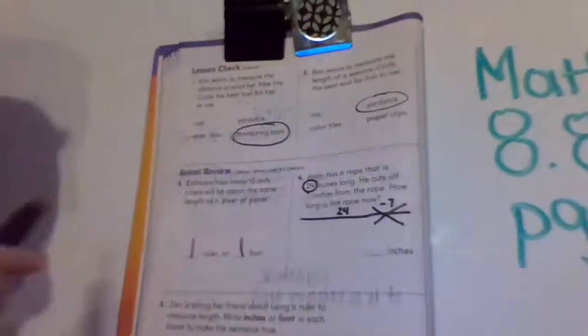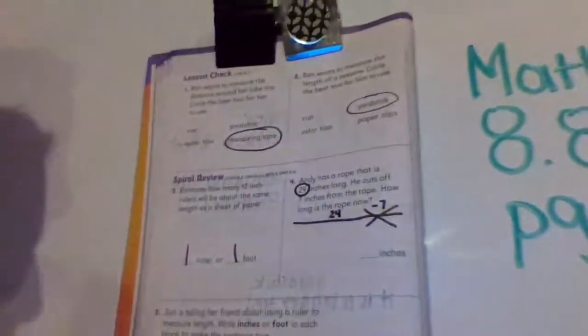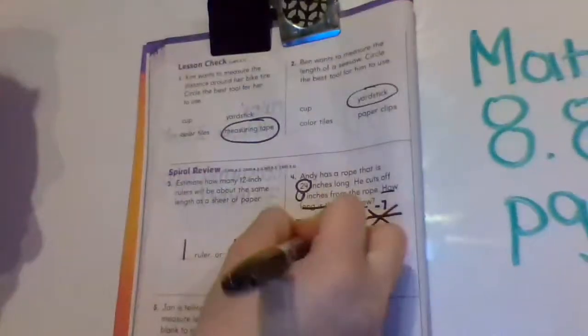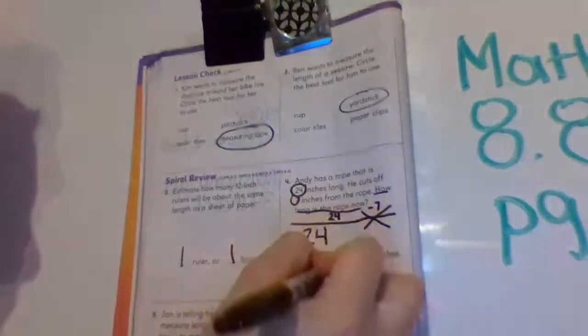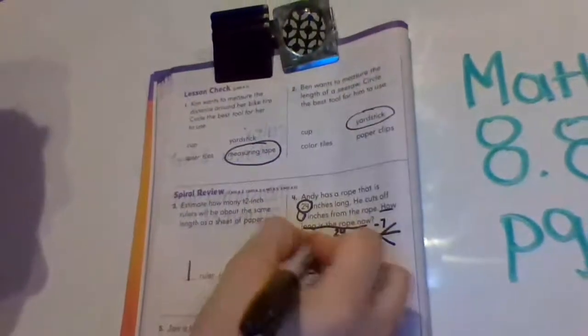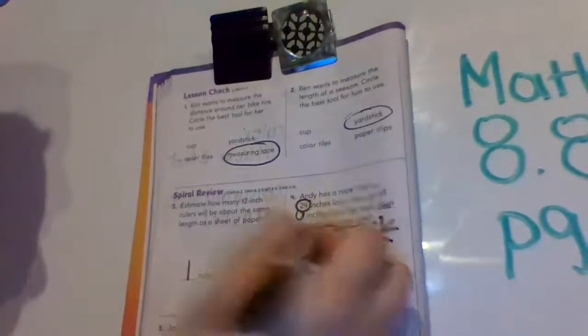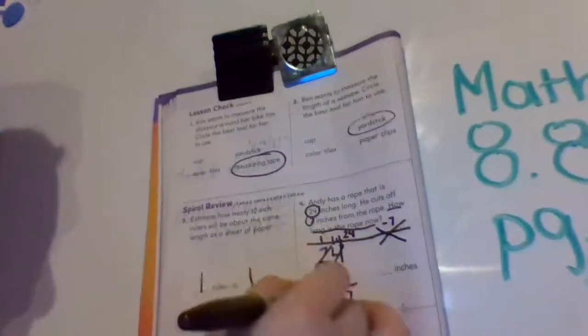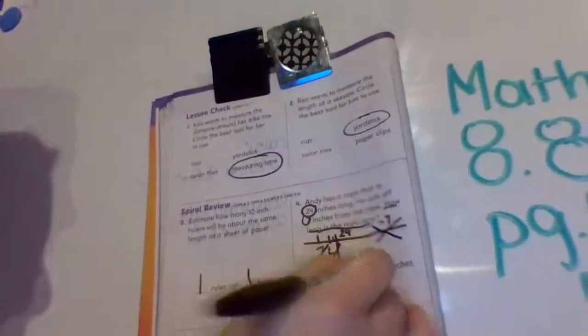Let me put this up a little bit closer so you can see. There is my 24 I started with. I took away 7 of it. I want to know how many inches are left now that I took off those 7. So I need to subtract 24 minus 7 to get the answer. 7 is bigger than 4, so I need to borrow. The 2 becomes a 1, and the 4 becomes a 14 because I moved that group of 10 over. 14 minus 7 is 7, and 1 minus nothing is 1. So he is left with a 17-inch long rope.